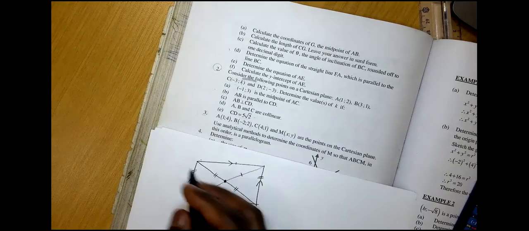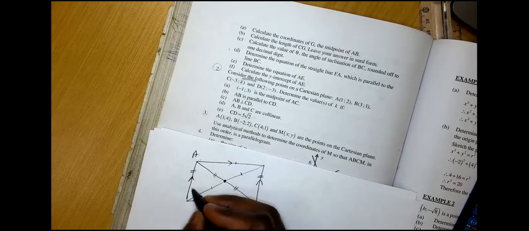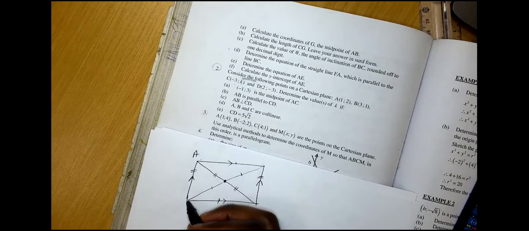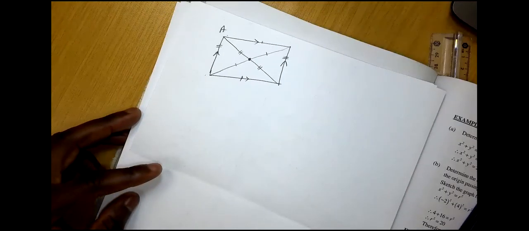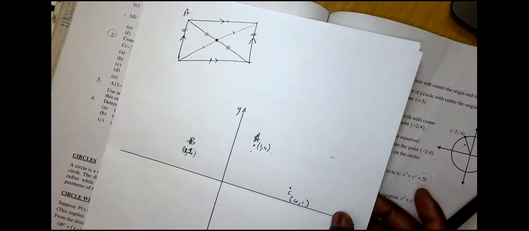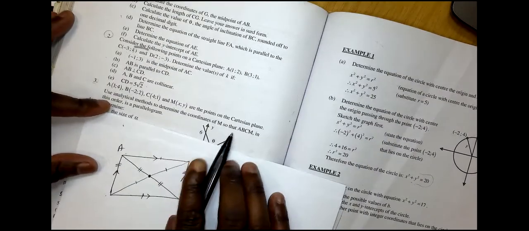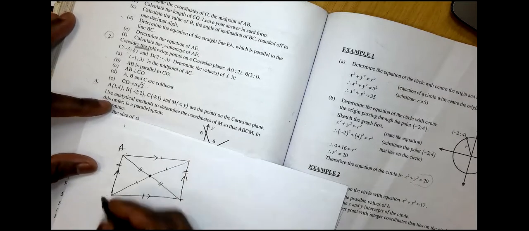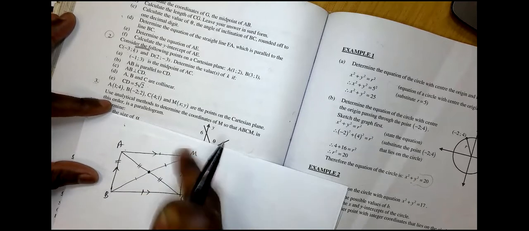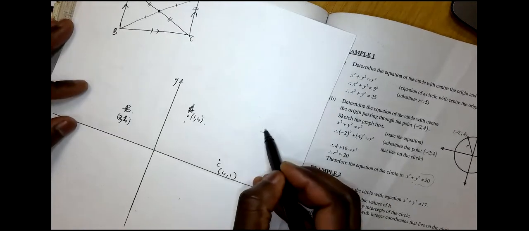Understand something here. Let's have A, B. We're just going to draw here, or maybe let me plot it nicely. All right. Now here, I've drawn a Cartesian plane, but what I know is that if we are told that A, B, C, M is a parallelogram, we are going to label here A, B, C, M. So we would assume that M is on that side. So on our Cartesian plane, we would assume that M is somewhere here.